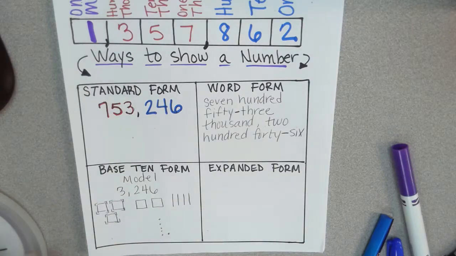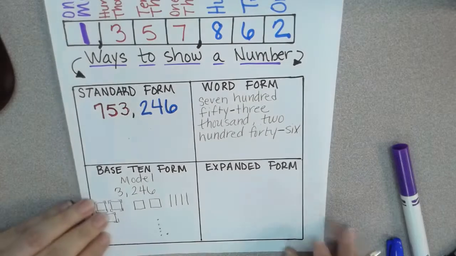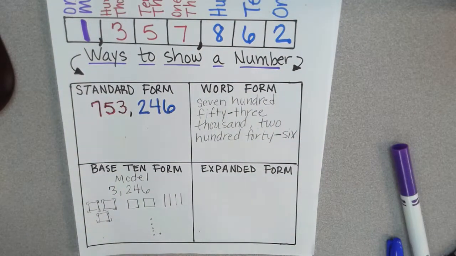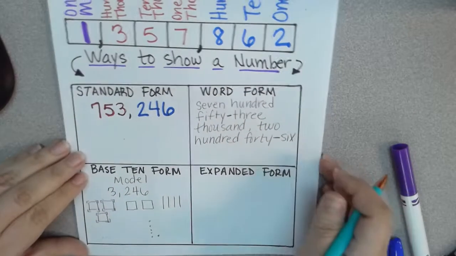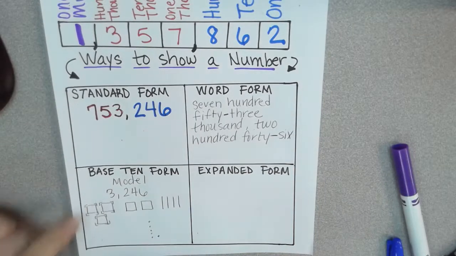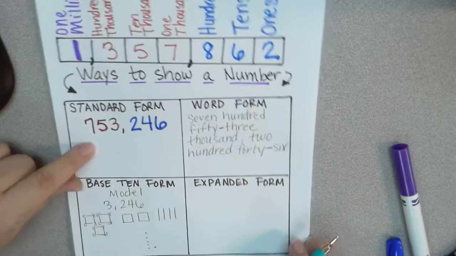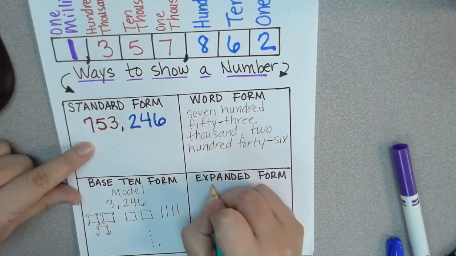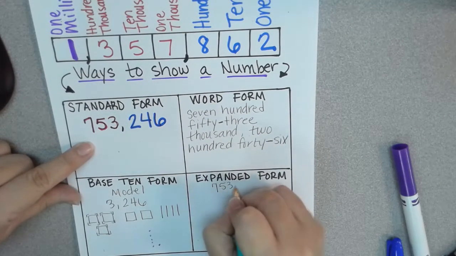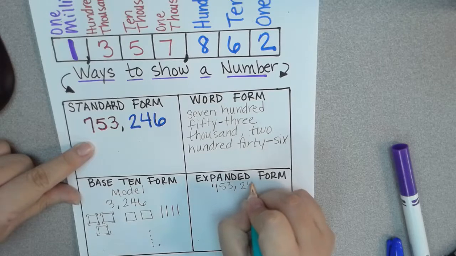Okay. And finally, you have your expanded form. Remember that expanded form just means that you are decomposing the number, you are breaking it apart. Let's write the expanded form of 753,246.